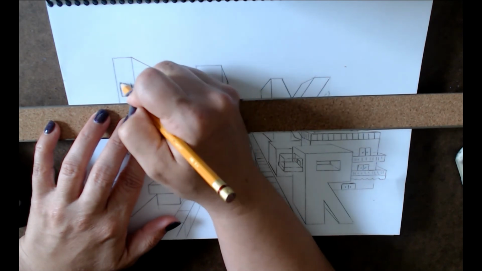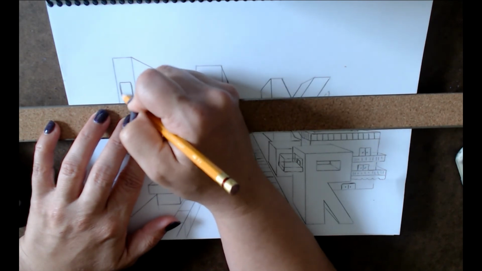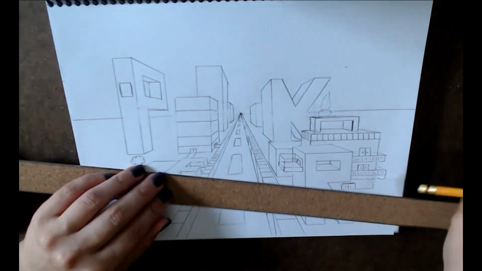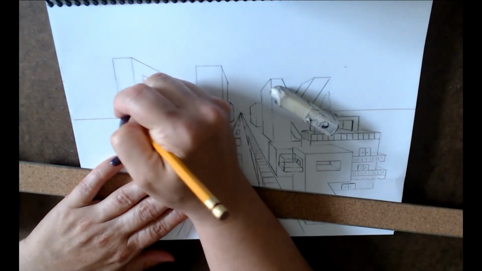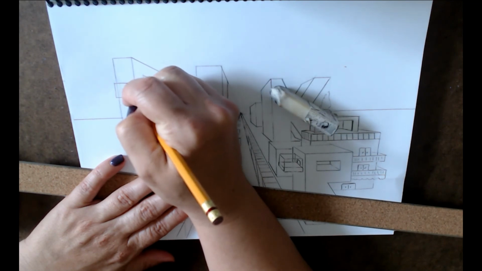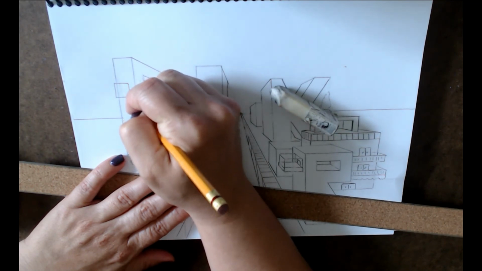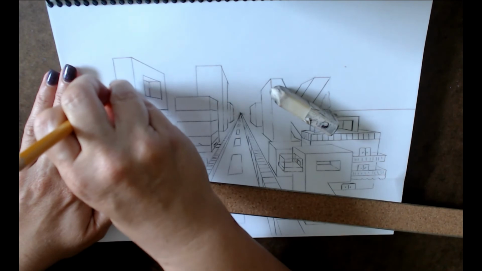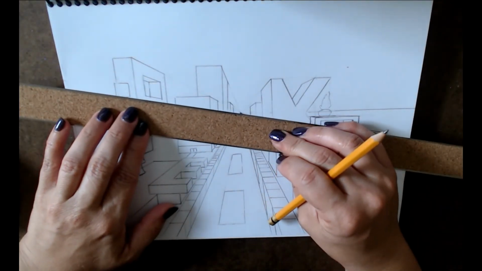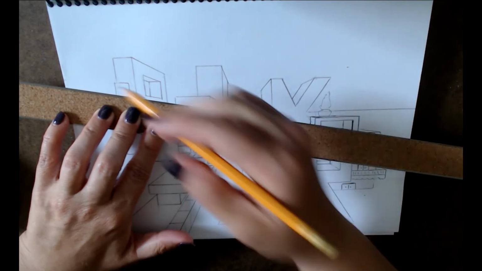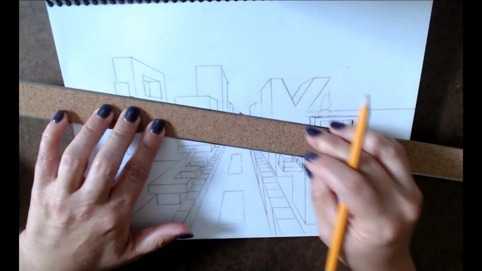So I'm going to draw this like a little square. I'm going to draw it a little over so you can see it. If I want it to feel like it's extended out a little bit, I'm going to draw that square. And then that's going to allow me space to make it feel like it's coming off. Now this one's above the horizon line, so notice how my angle has changed.